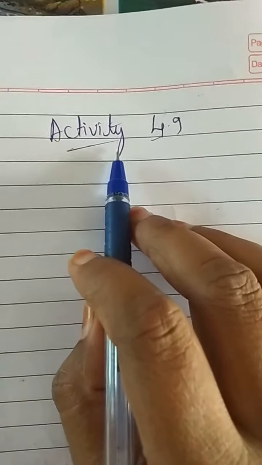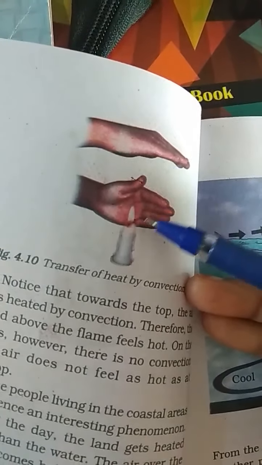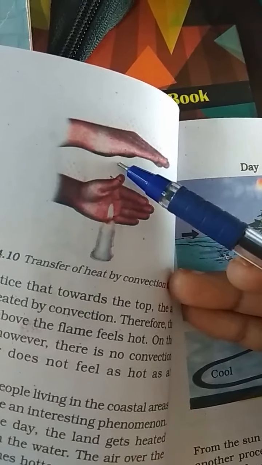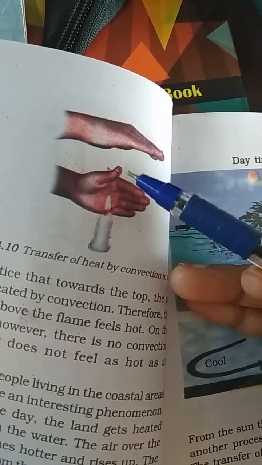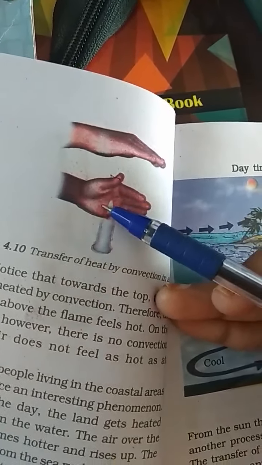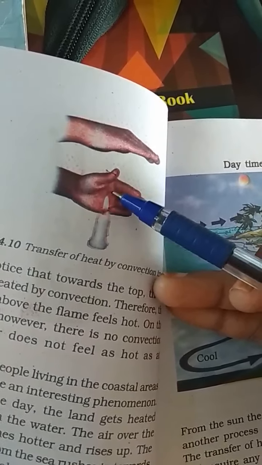Light a candle like this. Keep one hand above the flame and one hand at the side. Do your hands feel equally hot? If not, which hand feels hotter and why? Be careful, keep your hands at a safe distance from the flame so that they do not burn you. You can do it at home.